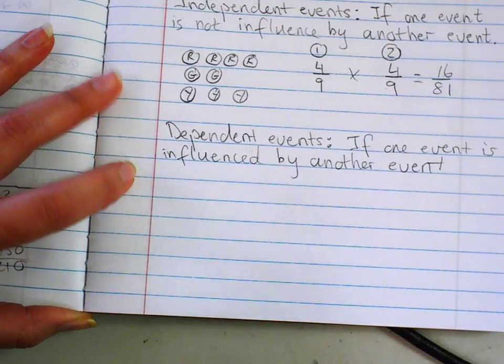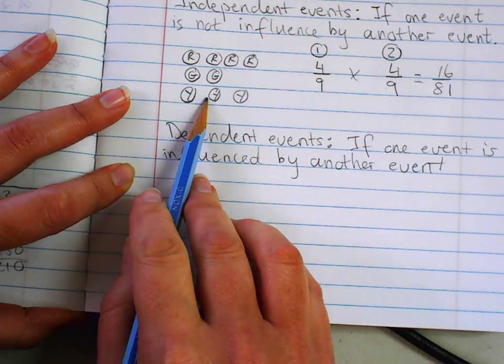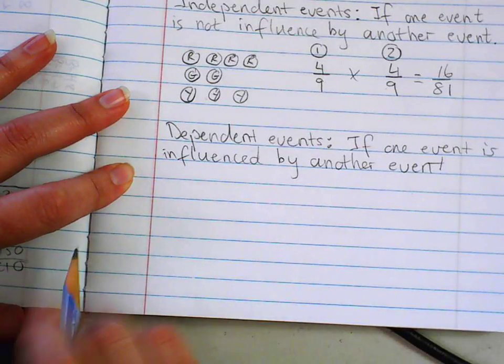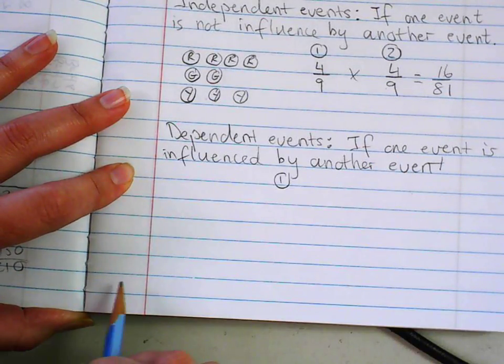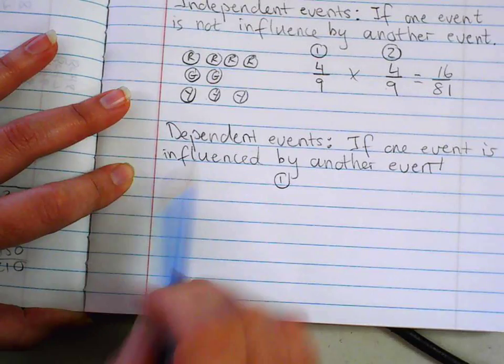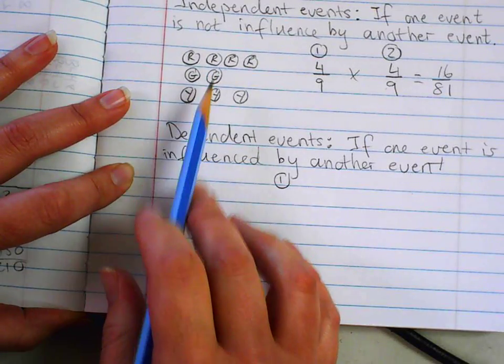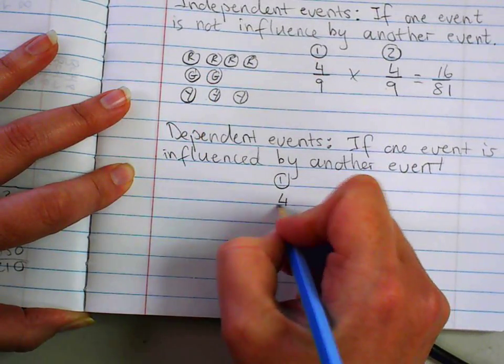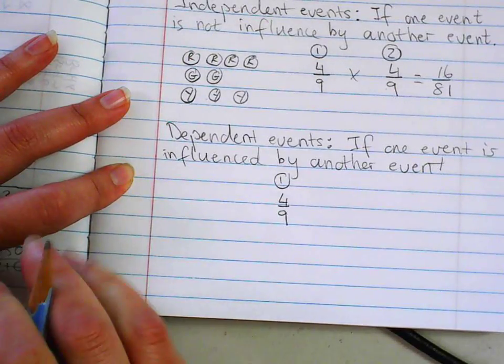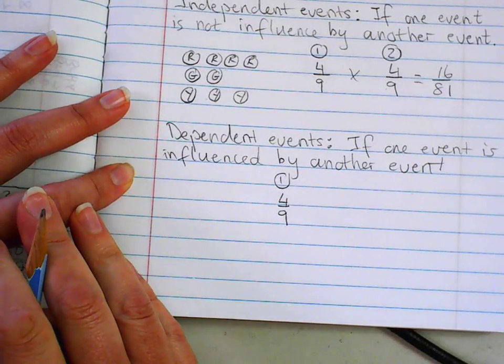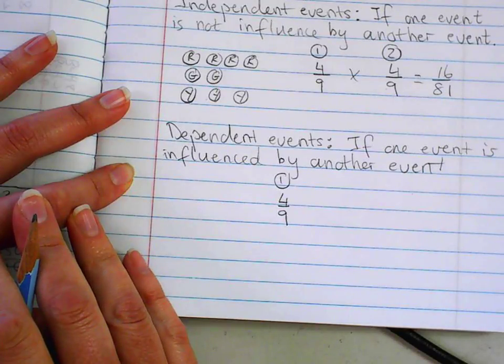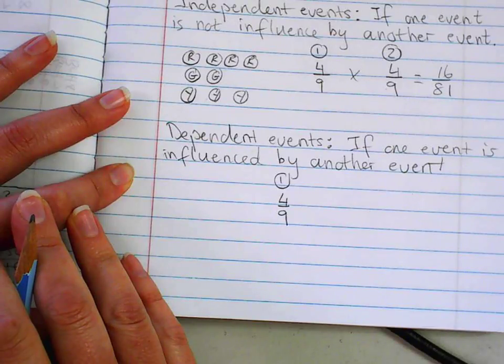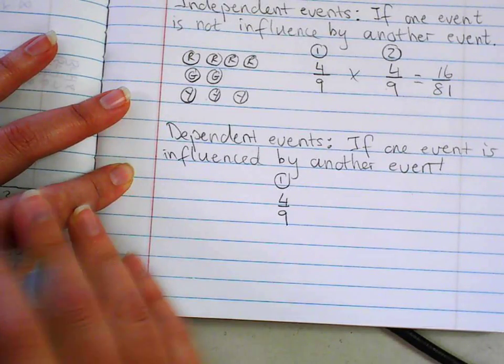Okay, let's take the same situation. Let's go back on top here. What are the chances that on your first you pull a red? Again, it is 4 out of 9. Now here comes the difference. I am not putting the marble back. And we are assuming that you actually pulled a red.